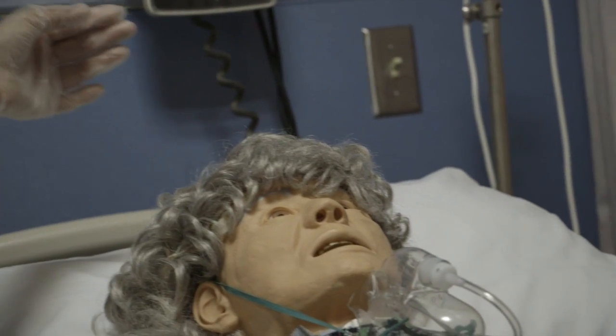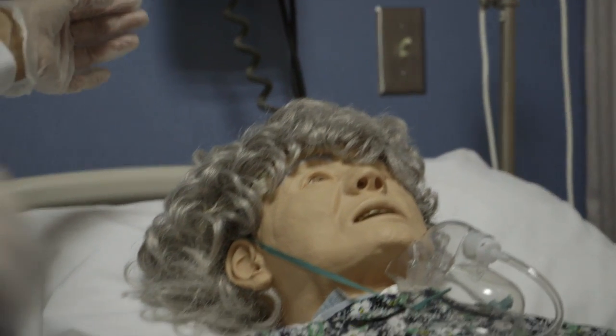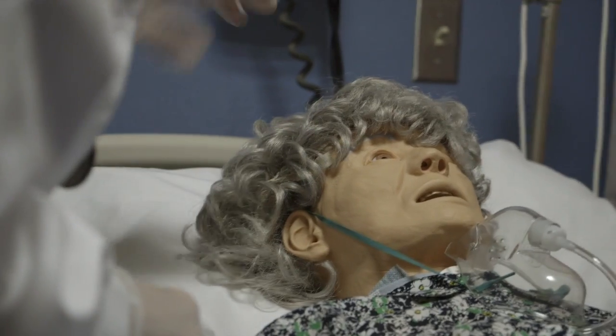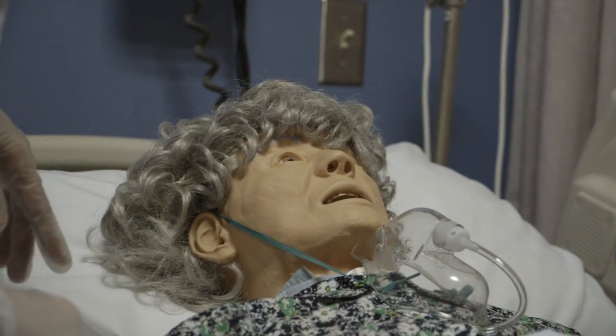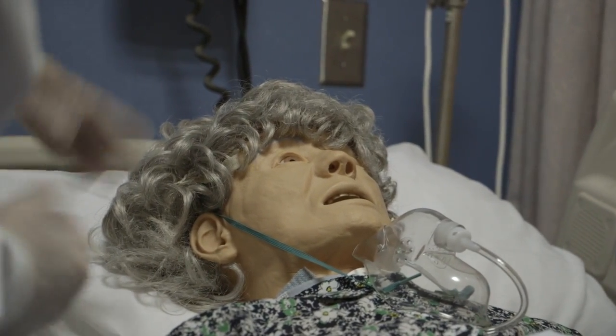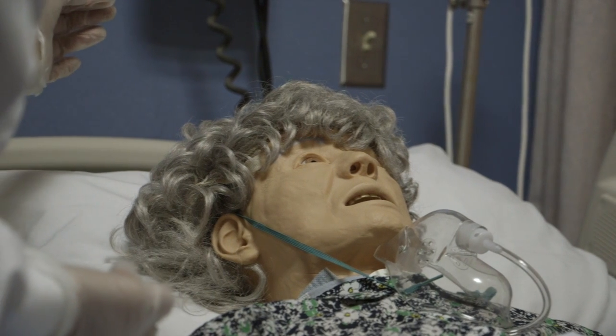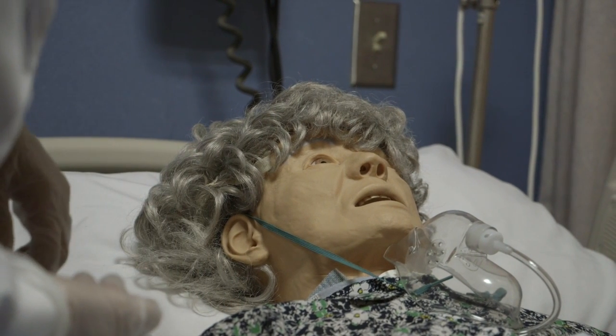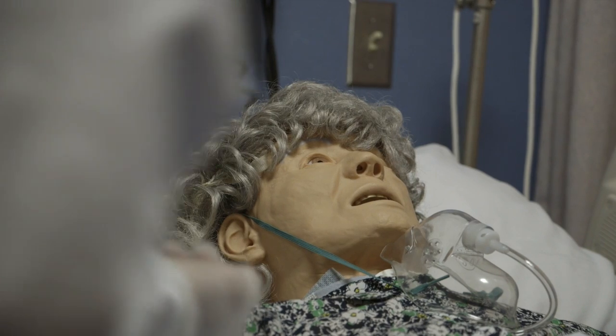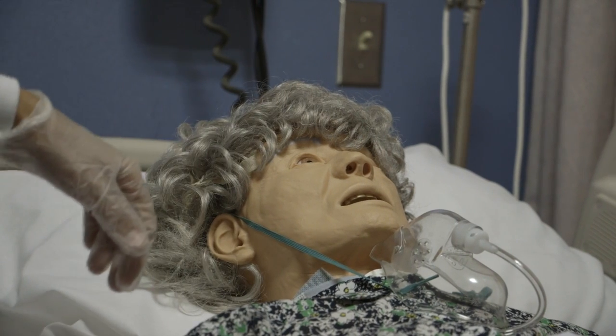I'm looking at the sclera. It should be white. It shouldn't be red. I'm looking at the eyelids, the top and the bottom. Are they swollen? Do I see any discharge in the eyes area? Both eyes. Okay.